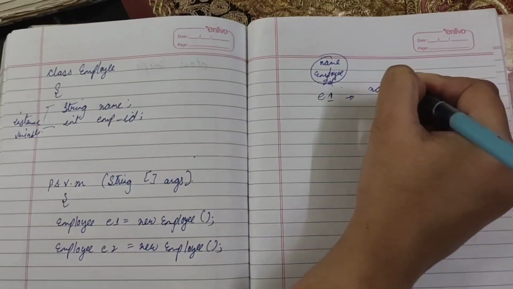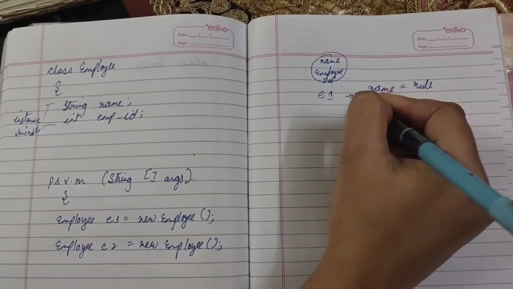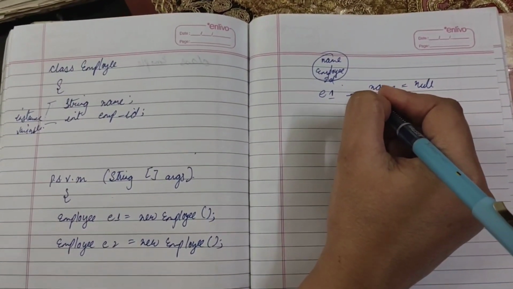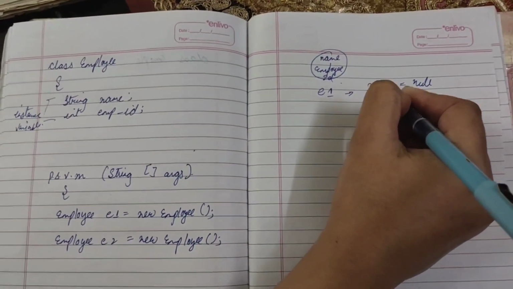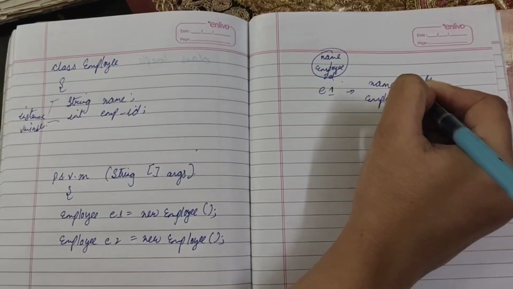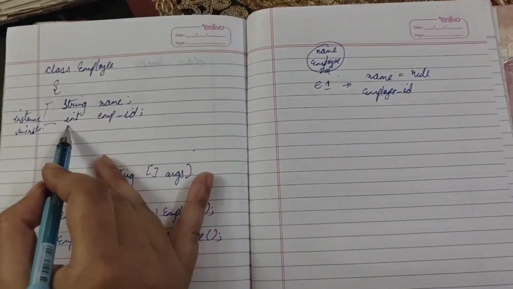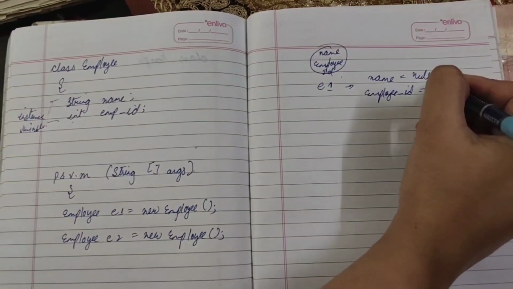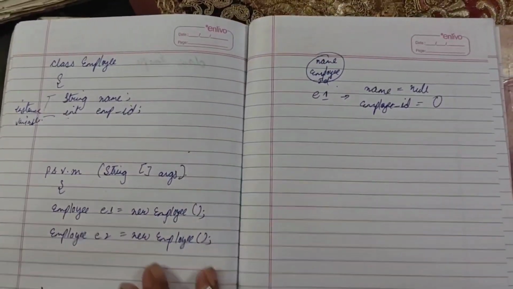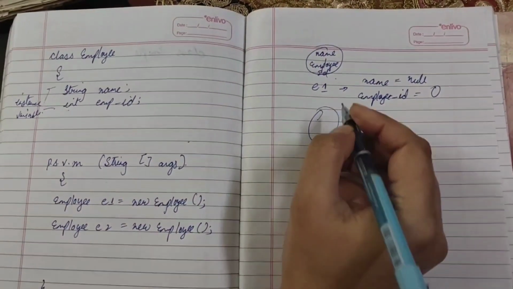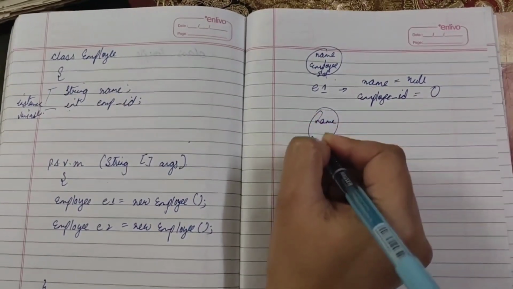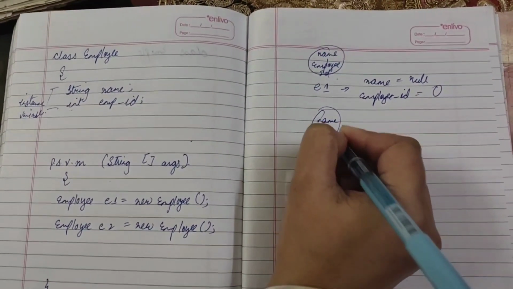Name default value is null, string default value is null, and employee ID, for this we used data type int, so int default value is 0. When your second object is called, then again it will display your name and employee ID.